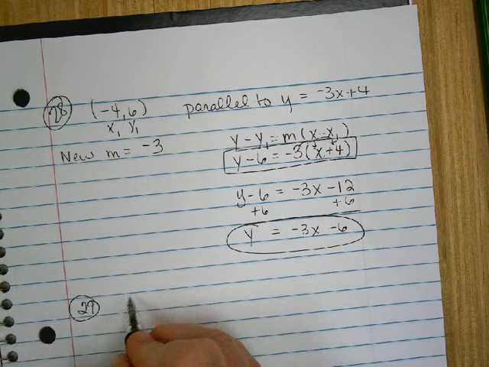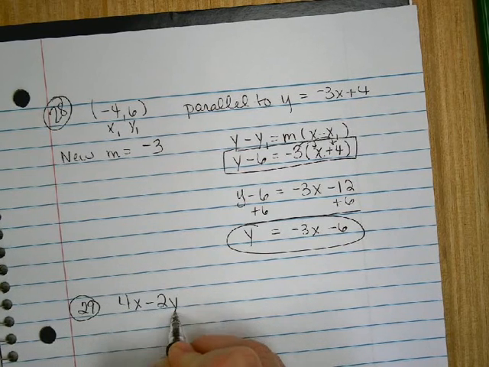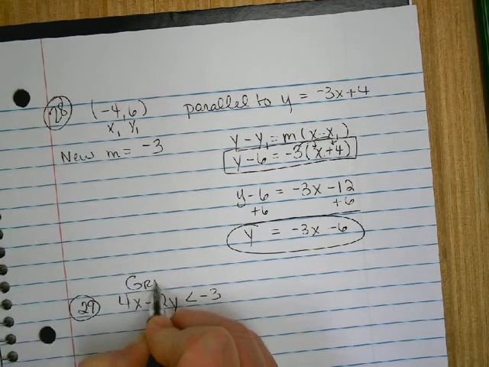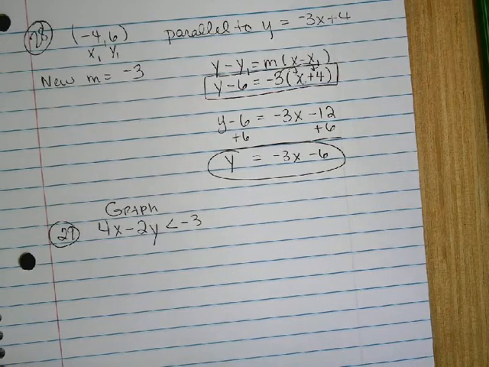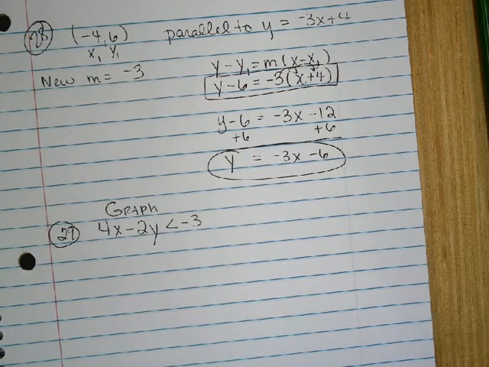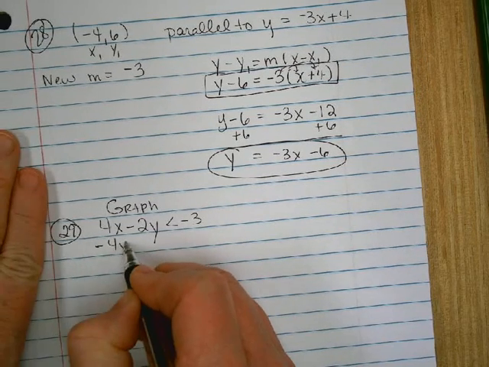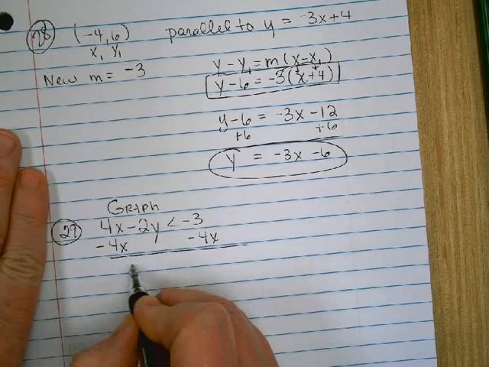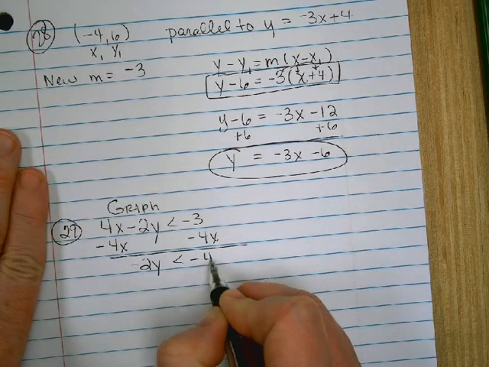29 says graph 4x minus 2y is less than negative 3. To graph this, you're going to need to put that inequality in y equals form. You're going to need to rearrange that inequality so that it says y equals, and you're going to use slope and y-intercept to graph. So what's the first thing I need to do to the equation? Subtract 4x from each side. So this says negative 2y is less than negative 4x minus 3.